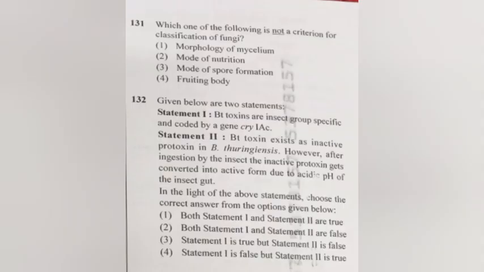131. Which one of the following is not a criterion for classification of fungi? 1. Morphology of mycelium, 2. Mode of nutrition, 3. Mode of spore formation, 4. Fruiting body. Answer 2. Mode of nutrition.